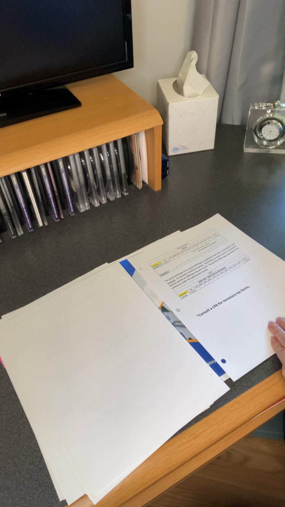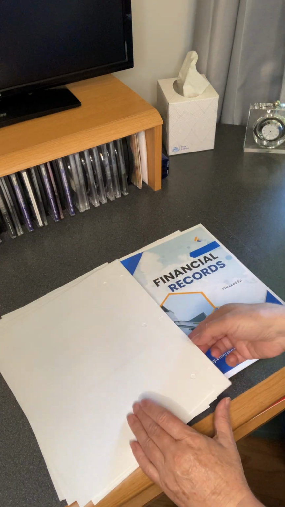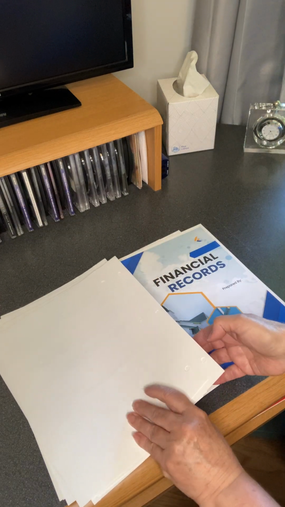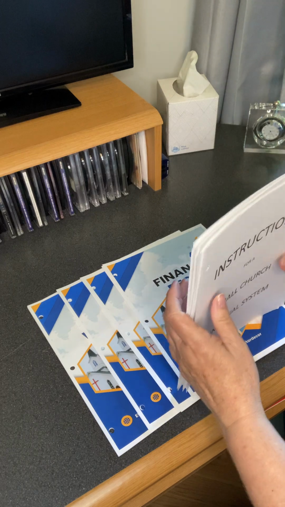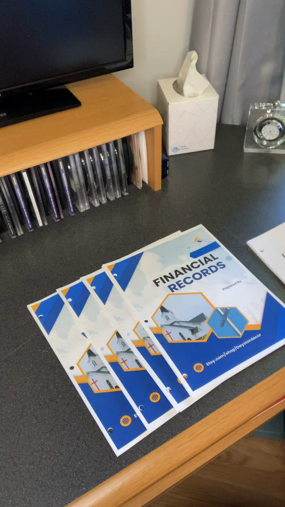And then you need to consult with a CPA for necessary tax forms. Different churches, I'm sure, do it differently, so you would need to check with your CPA on those.